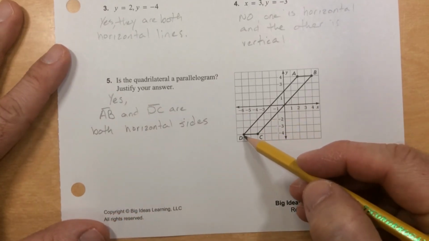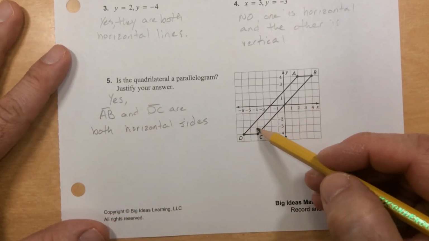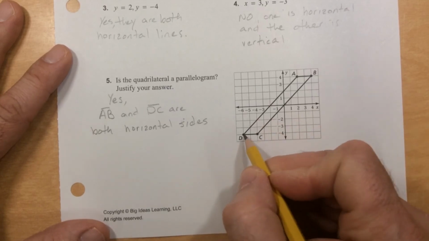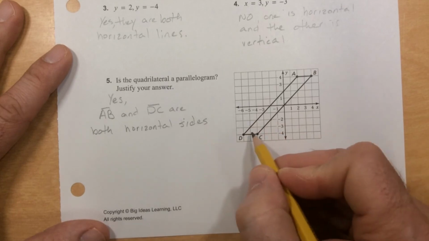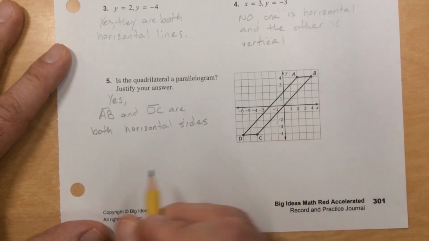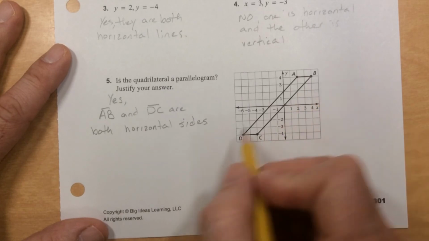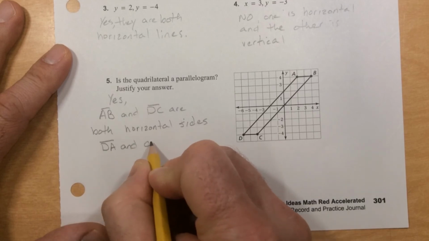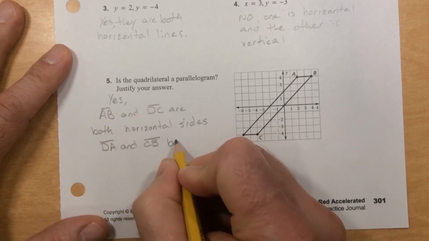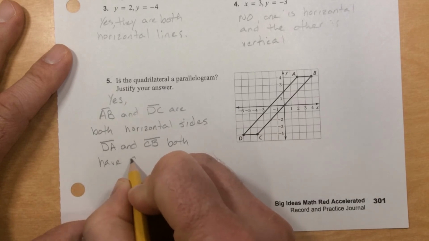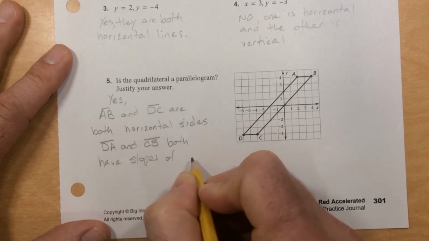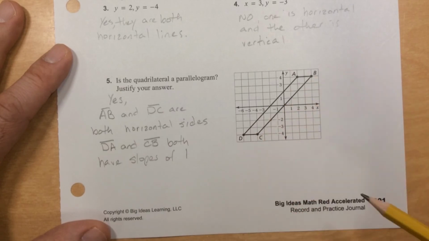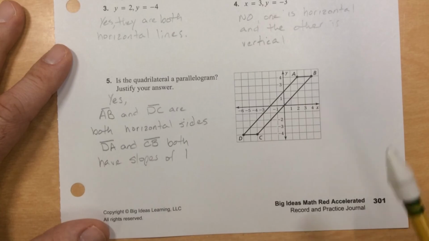And then these both have the same slope, and that slope, notice it goes up 1 over 1, up 1 over 1. It crosses at every intersection. Same thing here, up 1 over 1, up 1 over 1. So these each have a slope of 1 over 1 or just a slope of 1. So DA and CB both have slopes of 1. So both the opposite sides are parallel. Therefore, yes, it is a parallelogram.